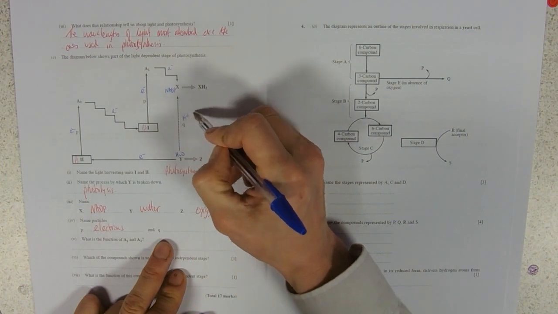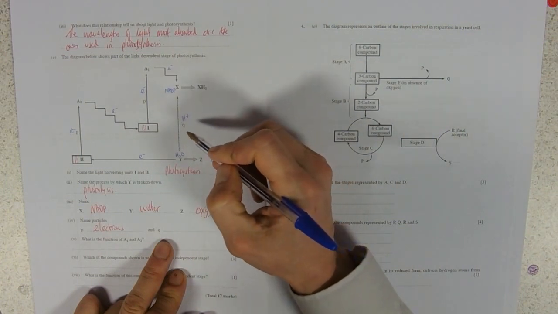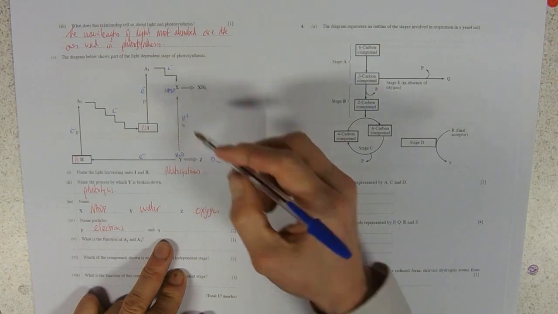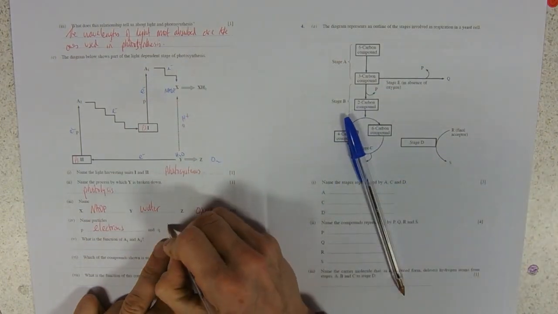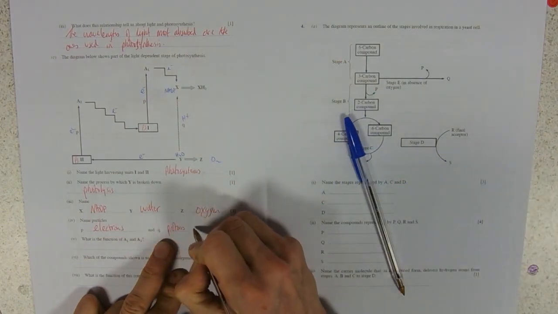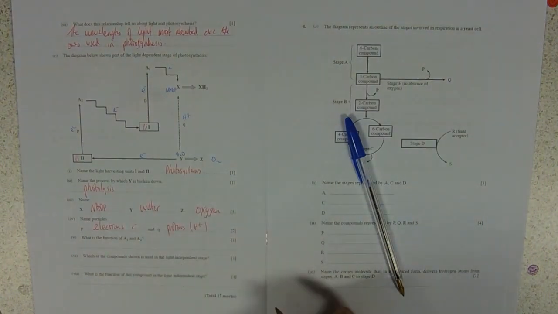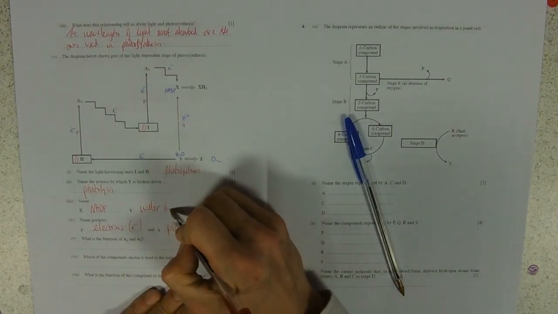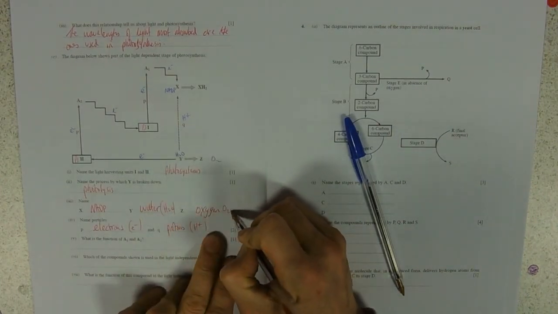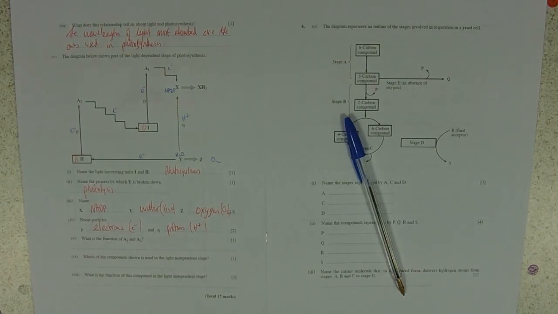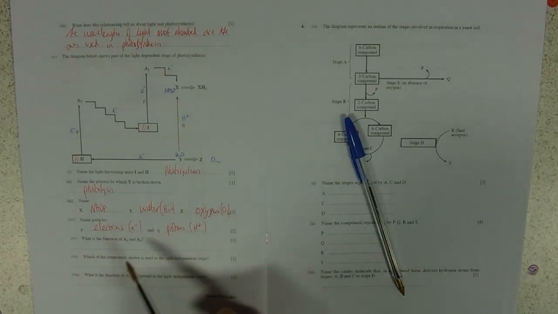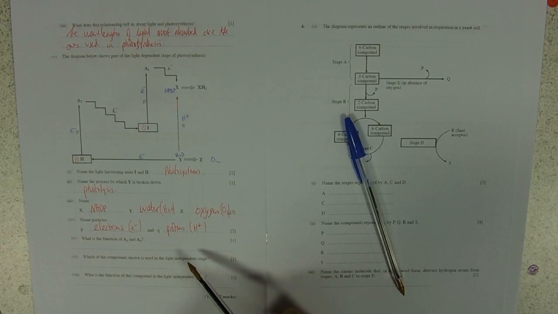And Q, well, that's the only other thing left. That must be our hydrogen ions, or protons. So protons, or H plus there. We could have had H2O there, and we could have had oxygen there. So naming those, hopefully if you've learned this cycle, these are marks that you're hoovering up.